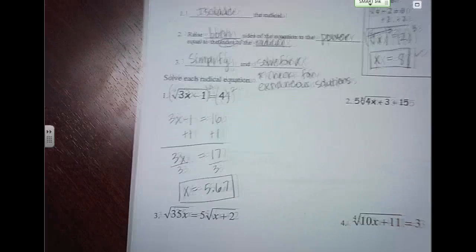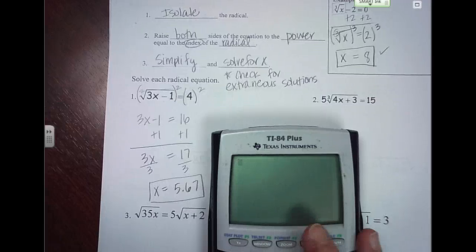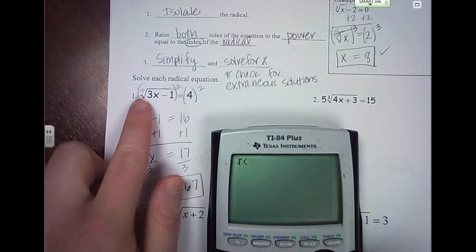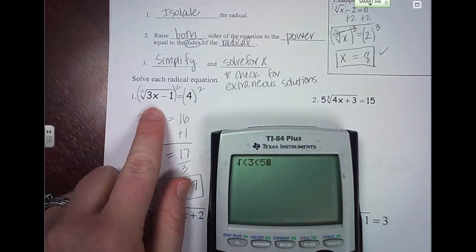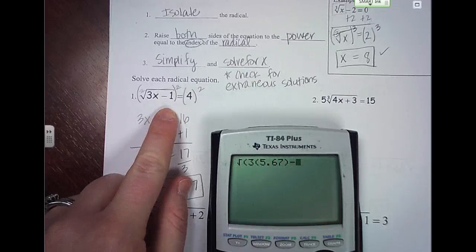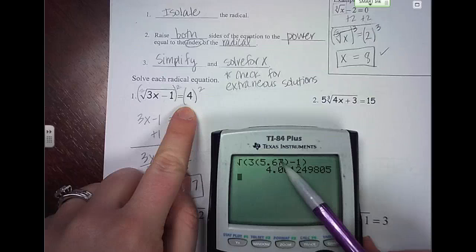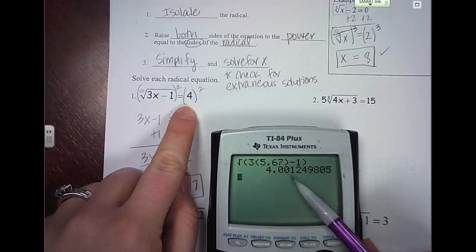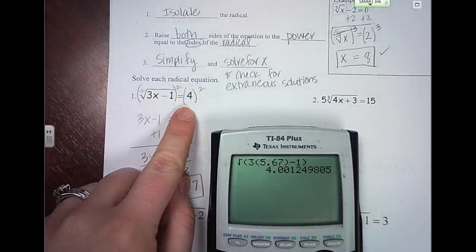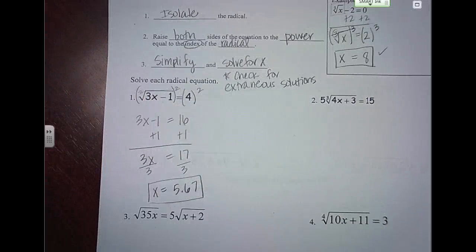And then let's go ahead and check that. So square root 3 times 5.67. Now I rounded, so my answer will be close. Minus 1 equals, so I got about 4, and the reason is because I put that decimal in there. If I put the fraction, I should get exactly 4. But because I rounded it, it's going to be about 4. None of the others are like that. The others are all going to be whole numbers.